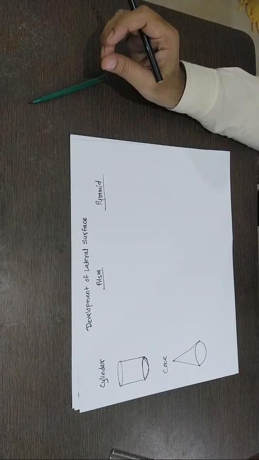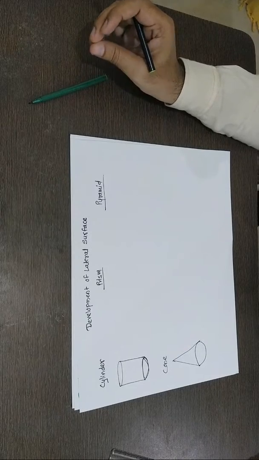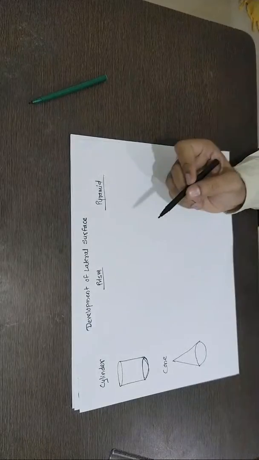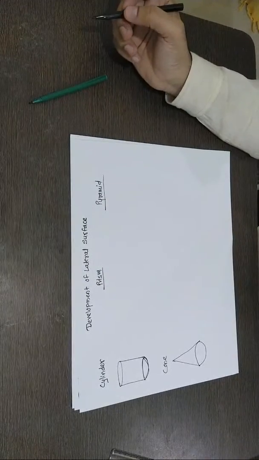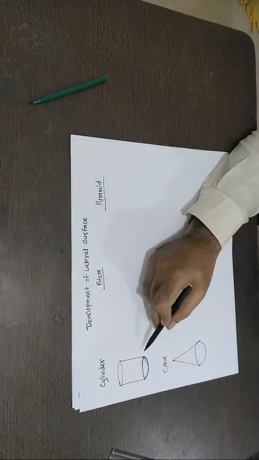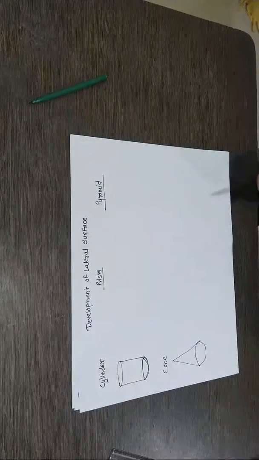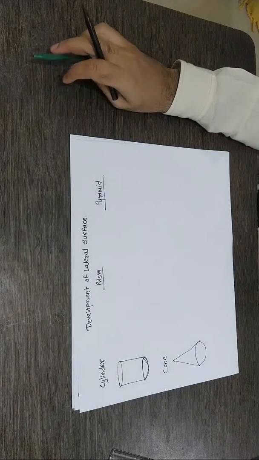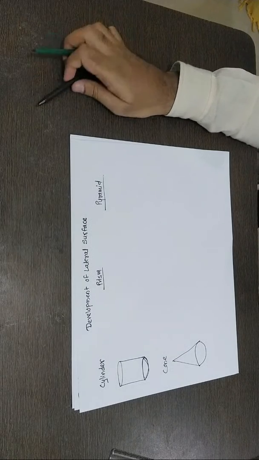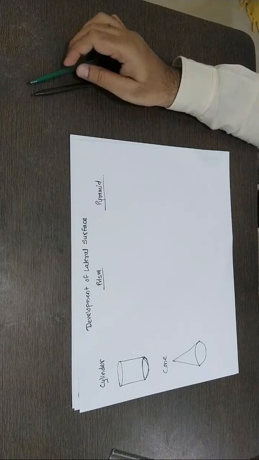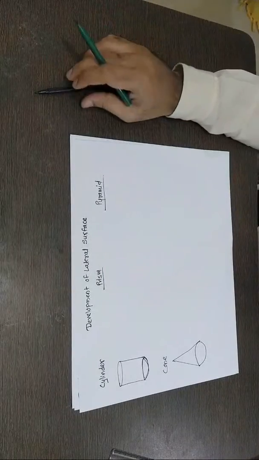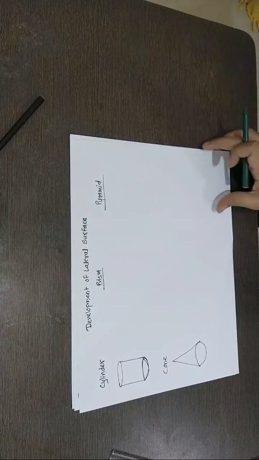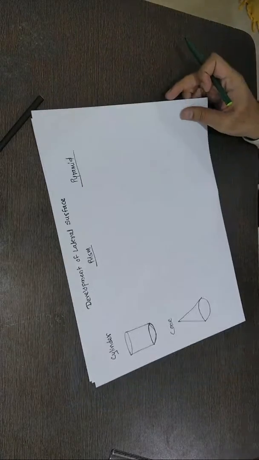So we'll go through the different types of solids first. In development of lateral surface, we have different solids named cylinder, cone, prism and pyramid. These are very common in day-to-day life, you might have seen these shapes, and even in your basic geometry. So let's see what a cylinder is and how its development is obtained.